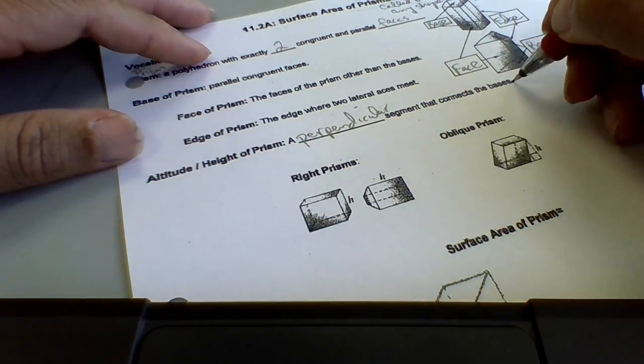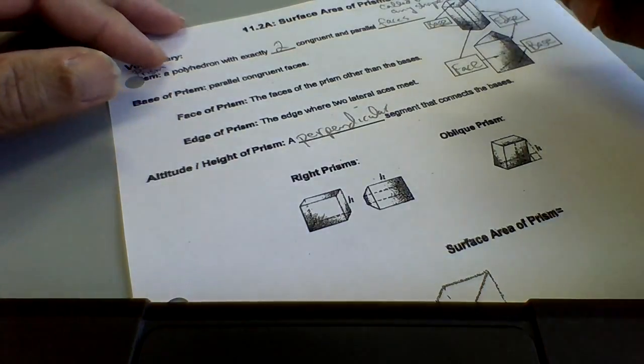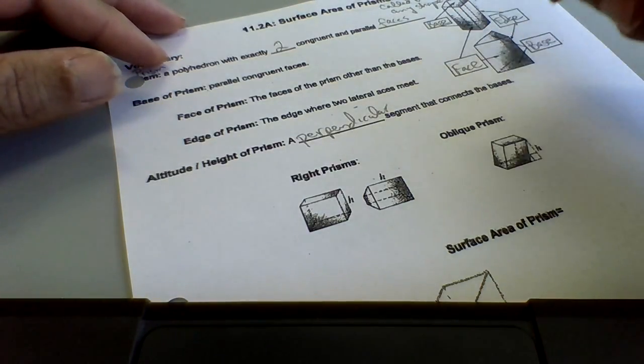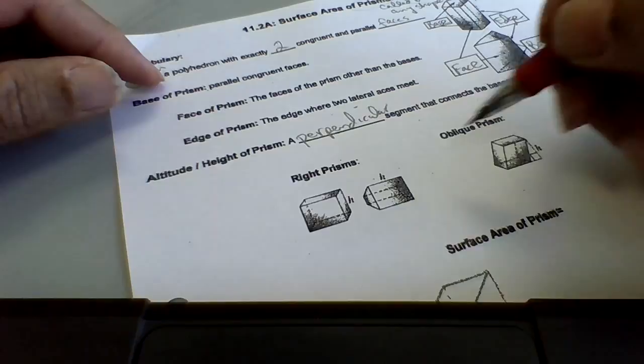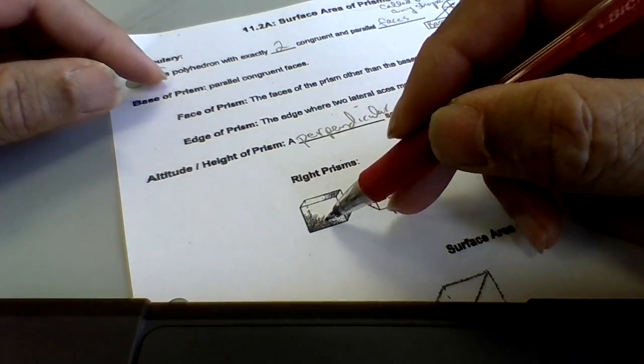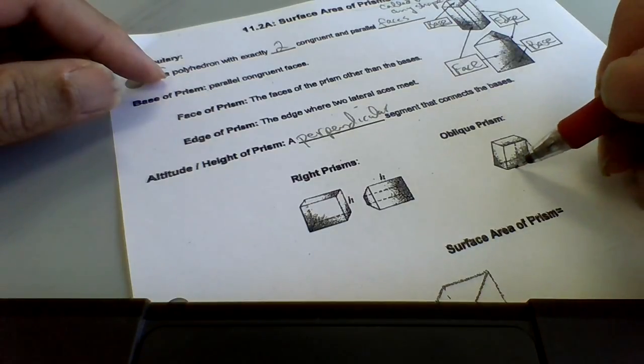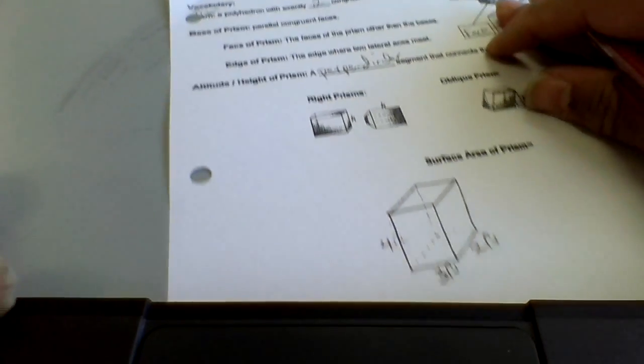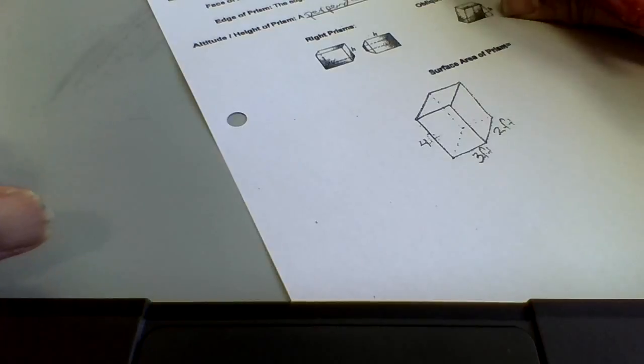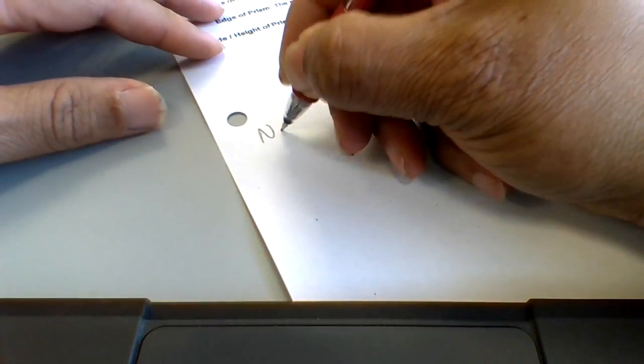segment that connects the bases. Remember, the base and the height always come together and form a right angle. All right. They also want us to look at nets.